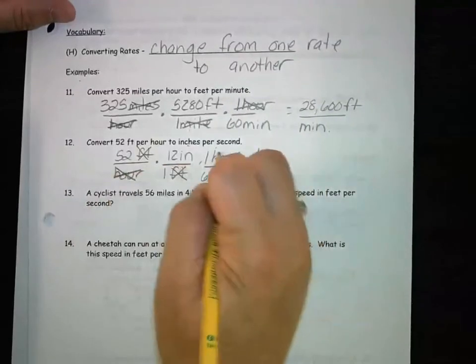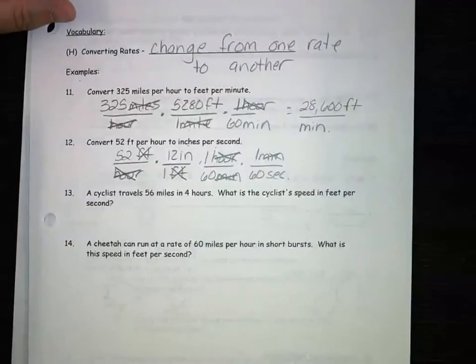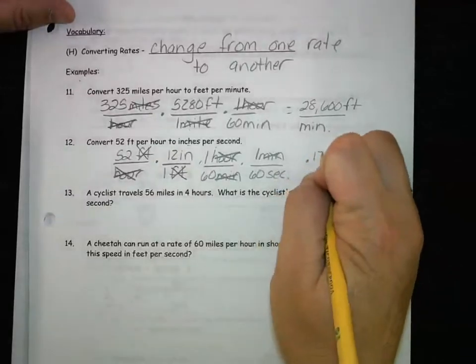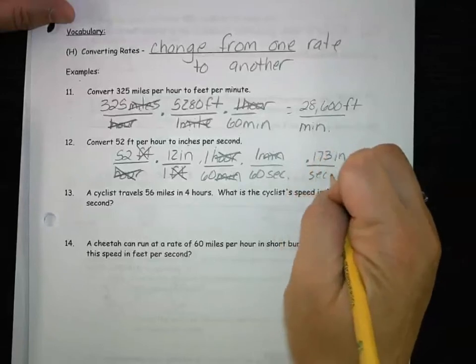Hours cancel, minutes cancel. And then if we do 52 times 12 divided by 60, divided by 60, we get 0.173 inches per second.